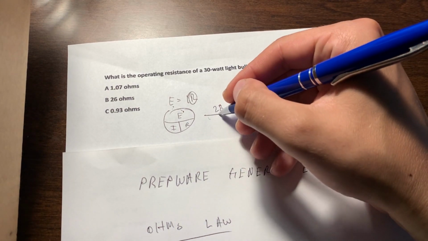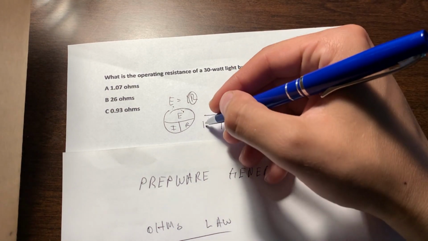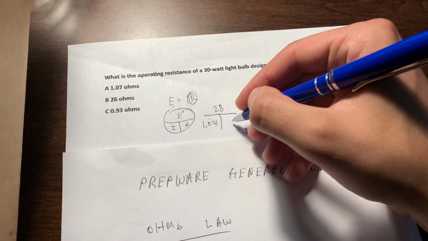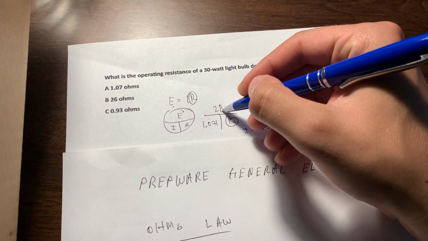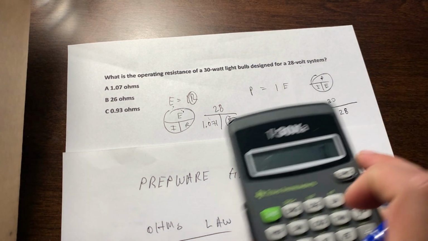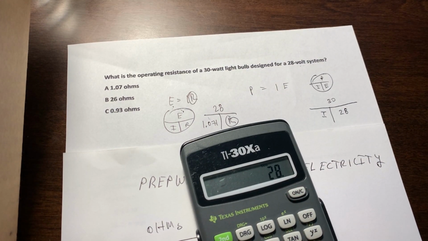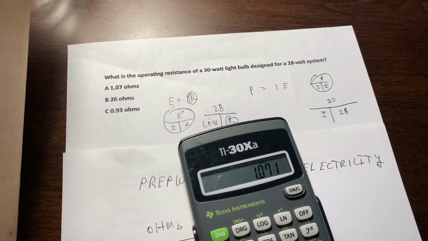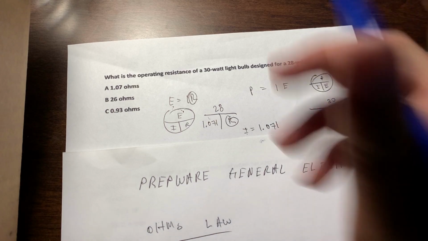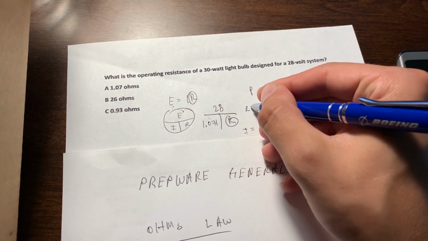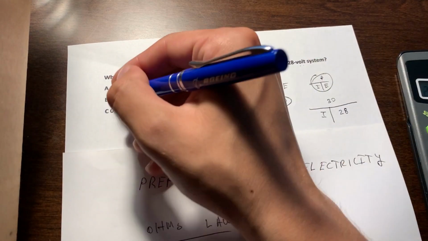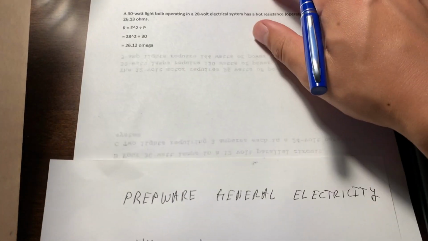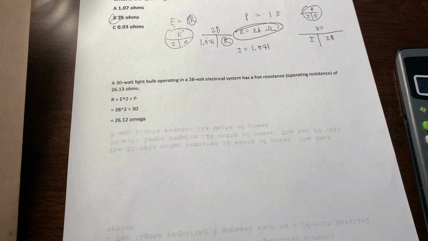I we found 1.071. Resistance we could solve by dividing 28 by 1.071. And it gives us 26. Resistance equals 26 ohms. B is our answer. There is your explanation.